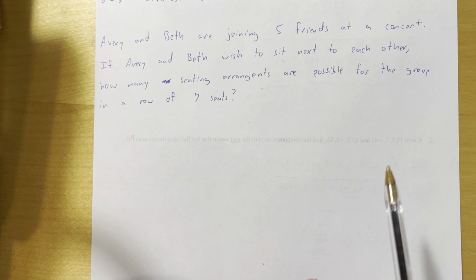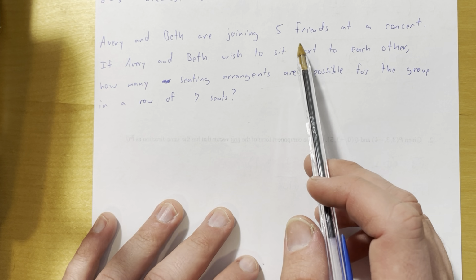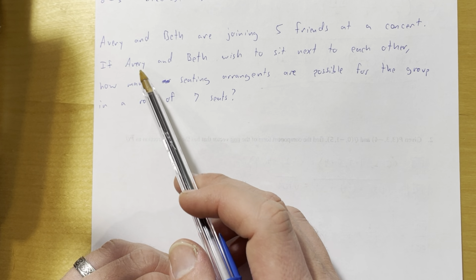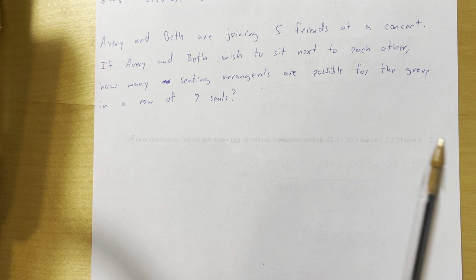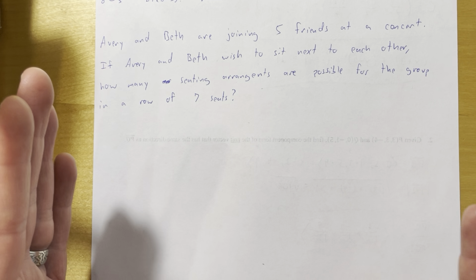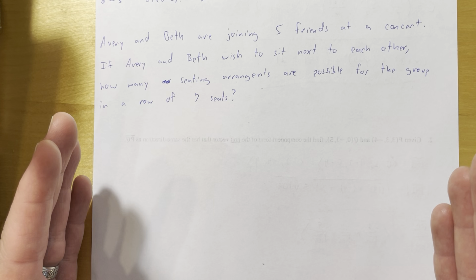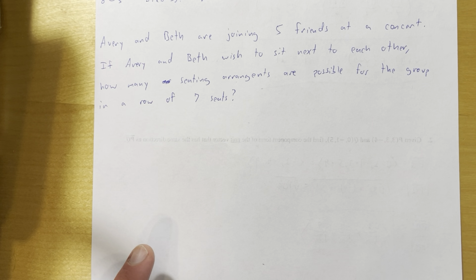But in addition to that, there's this extra condition that's imposed. The nameless 5 friends can sit anywhere in that row, but we want Avery and Beth to be sitting next to each other. So somehow that's going to affect our total, because if you just look at the total number of ways of arranging 7 people in a row of 7 seats, a lot of those arrangements will have Avery and Beth separated. So if we just did 7 factorial, which is the number of arrangements of 7 friends in their seats, that's going to overcount, where we have possibilities in there that we want to disregard.